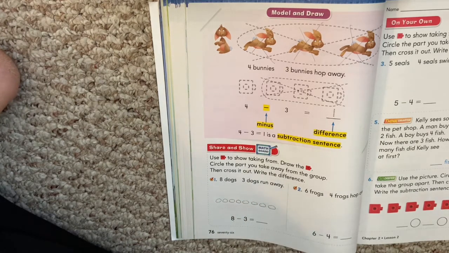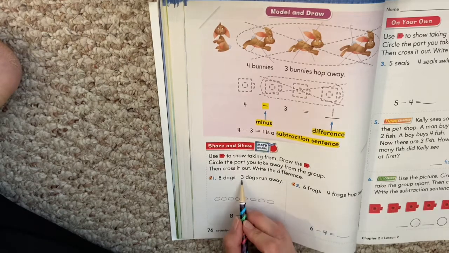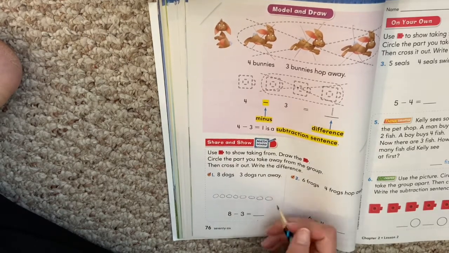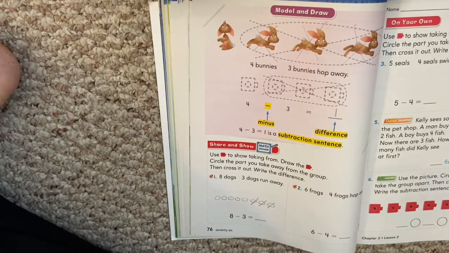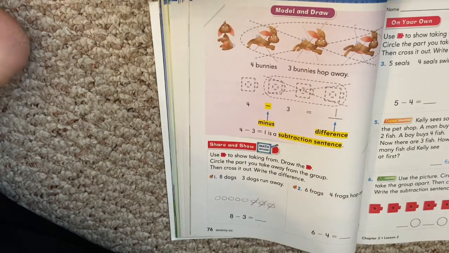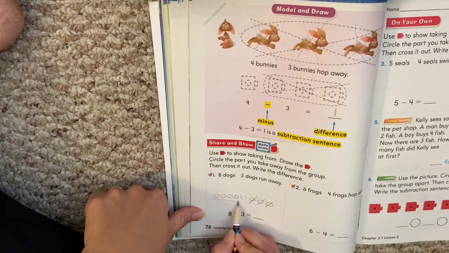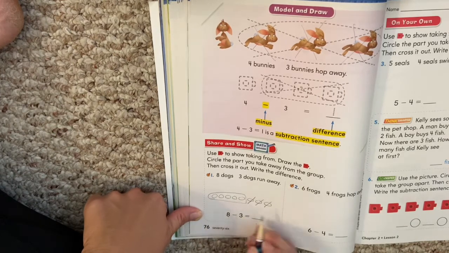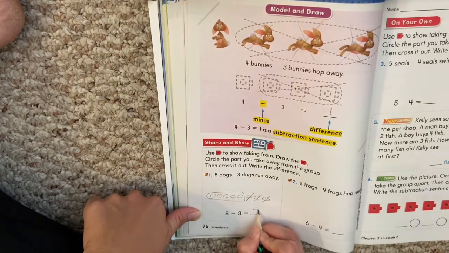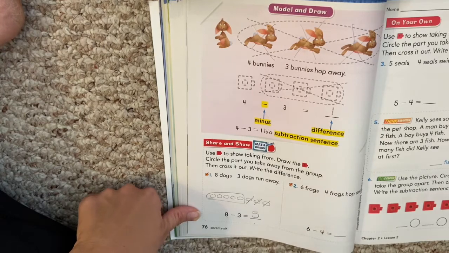Now, 3 dogs run away. So to show running away, it means we're taking away. We're not getting any. We're losing some. So I need to show that I'm losing 3. So I'm going to put a minus sign. There are 3 of them. I'm crossing 3 off. How many are left? So let's look. How many do we have that are not crossed off? 1, 2, 3, 4, 5. There are 5 left. 5 are not crossed off.